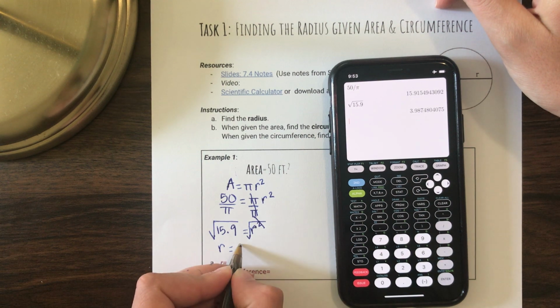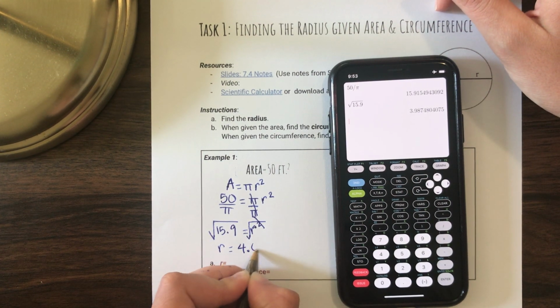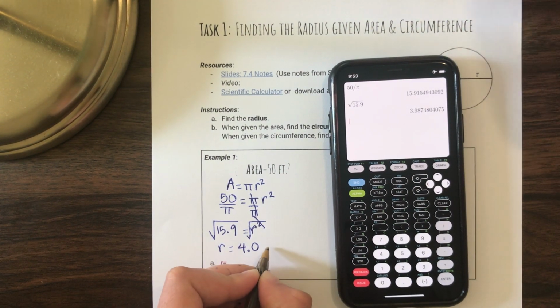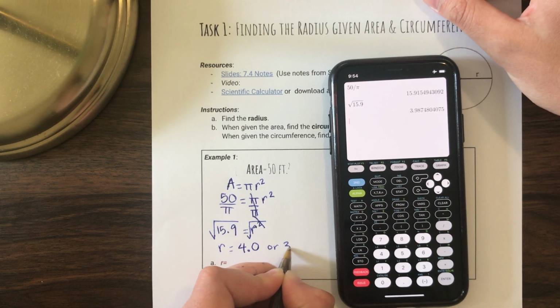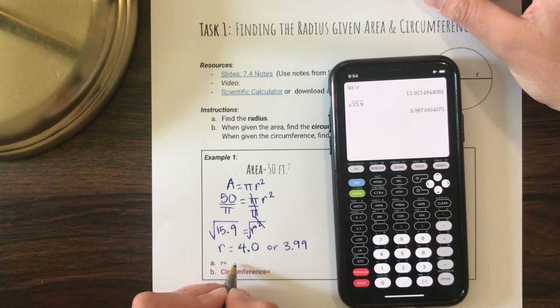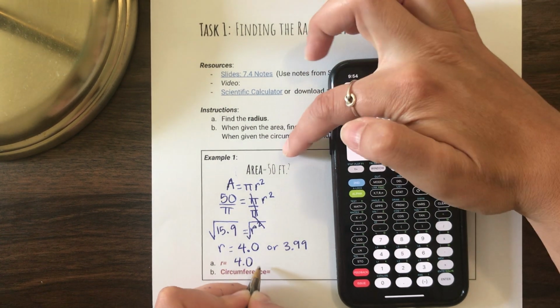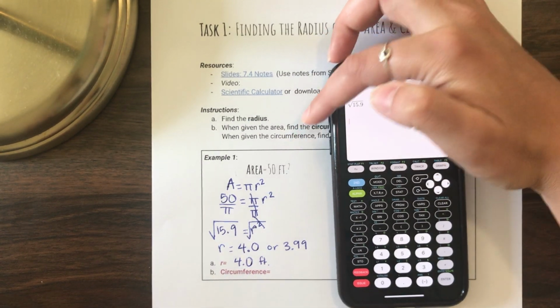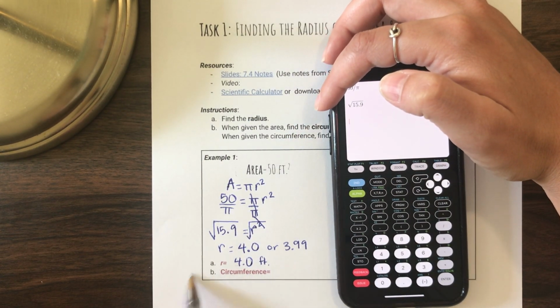So I'm going to round that to 4.0. You can write 4.0 or 3.99. That'd be totally fine. So here I'm going to write r equals 4.0 feet.